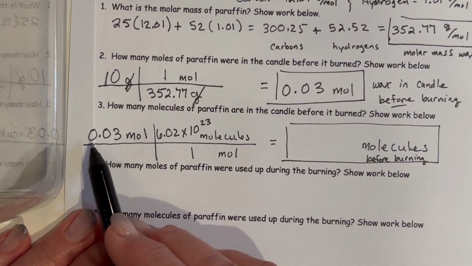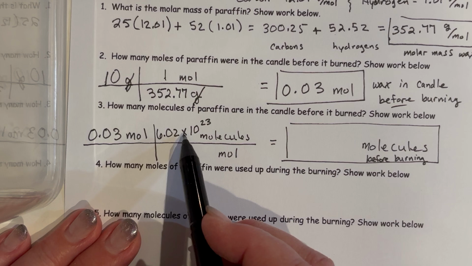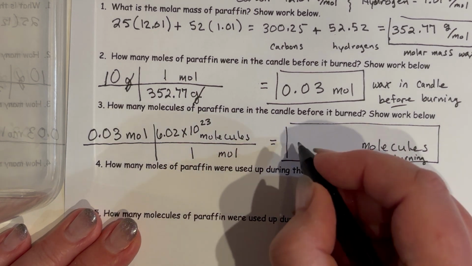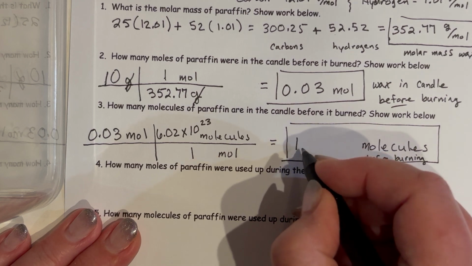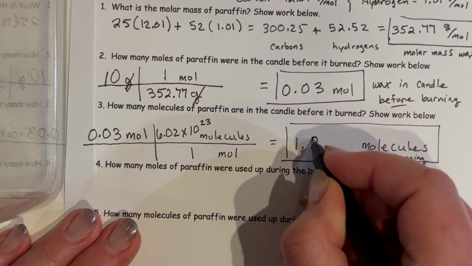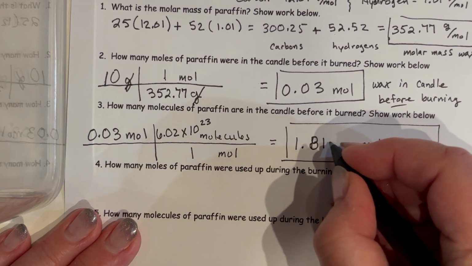All right, so let's calculate that. 0.03 times 6.02 EE23. We put that in the calculator, and what we get, rounding to the nearest hundredth place, is 1.81 times 10 to the 22nd.